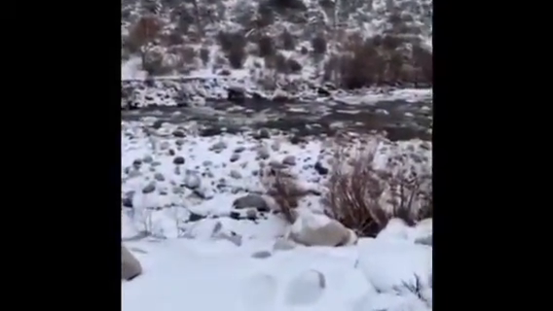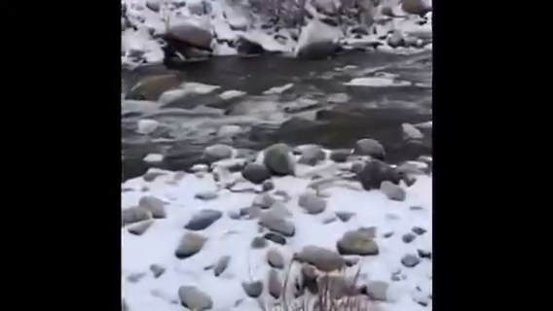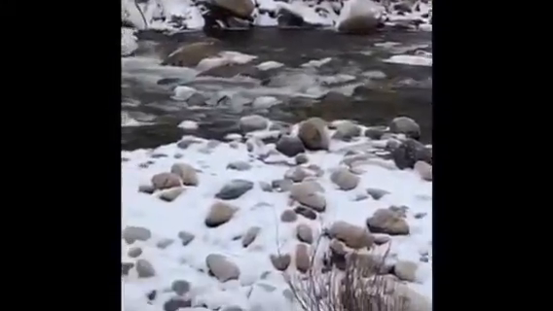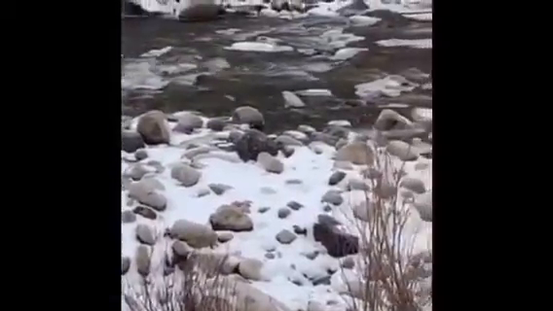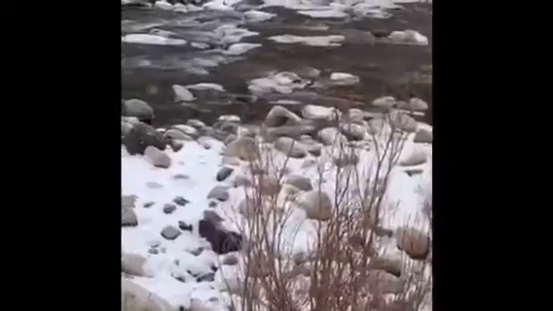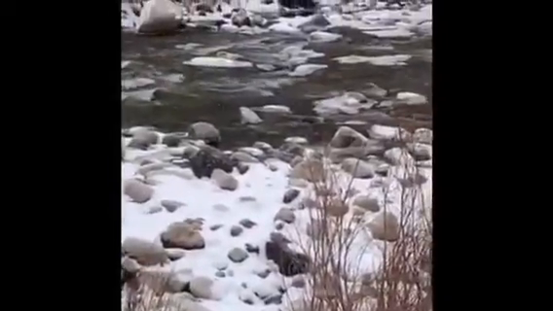So the first process I want to look at here is water. Now if you look closely, you can see that the rocks in the water are smooth, and that's because the constant flow of water is just cutting away and basically sanding down those rocks.